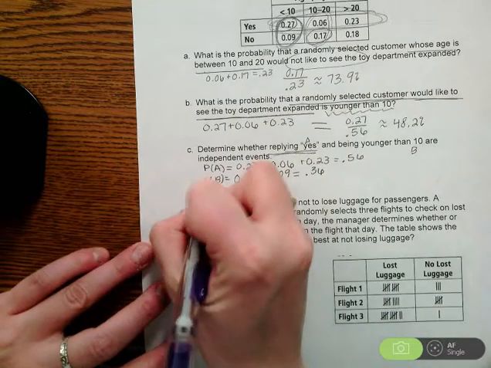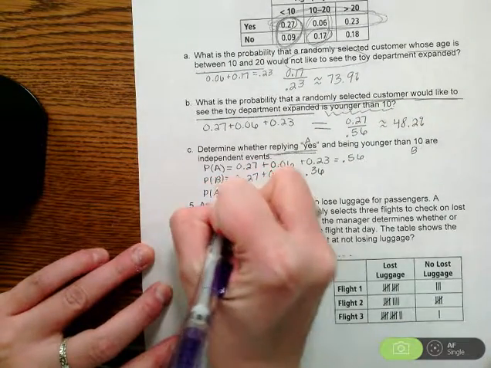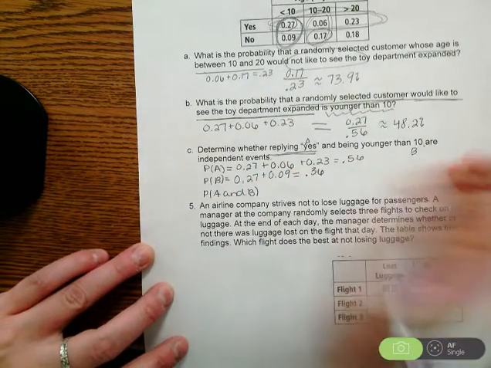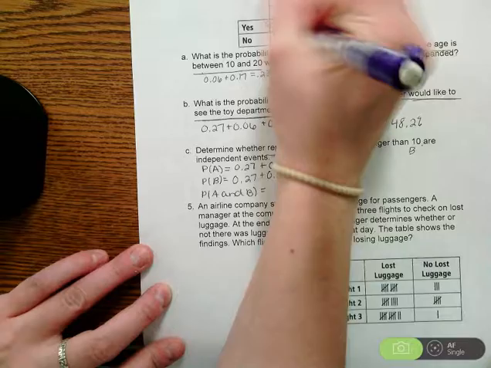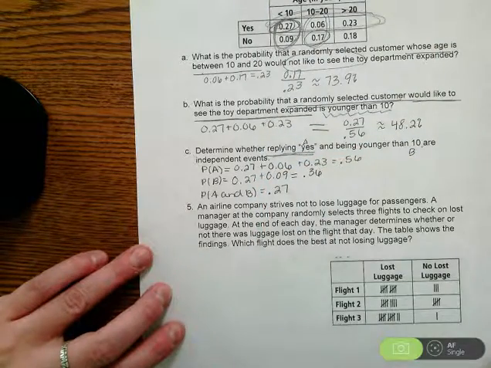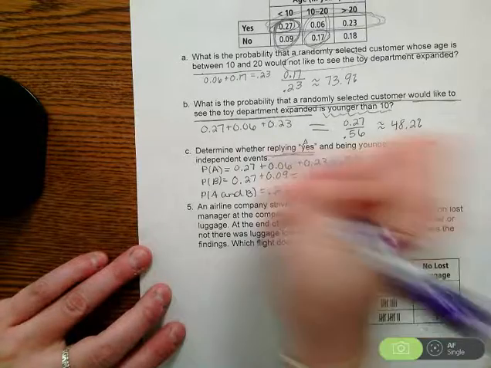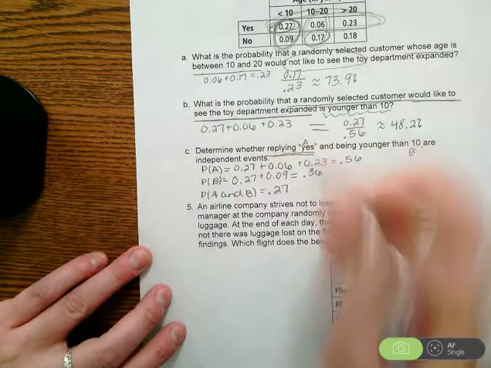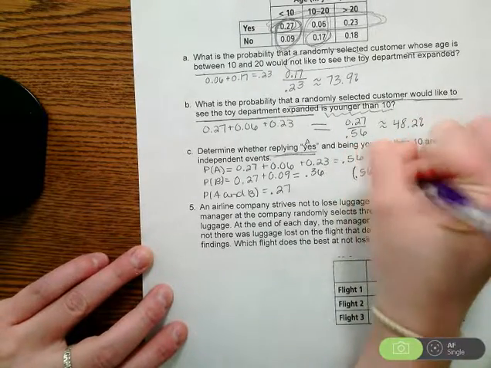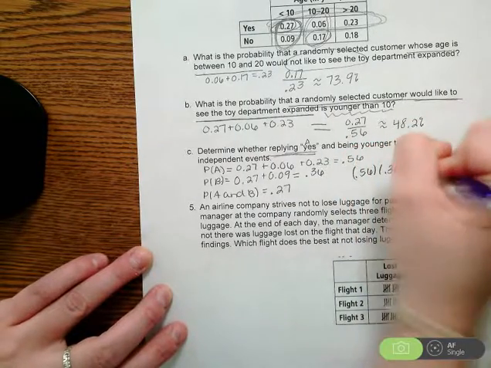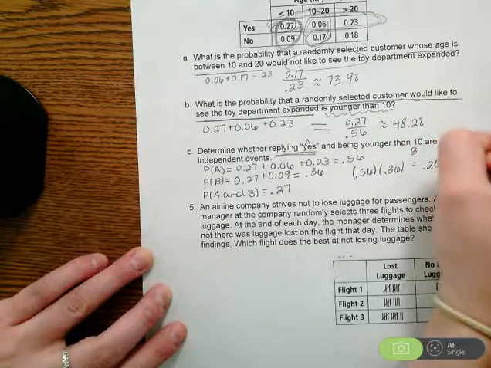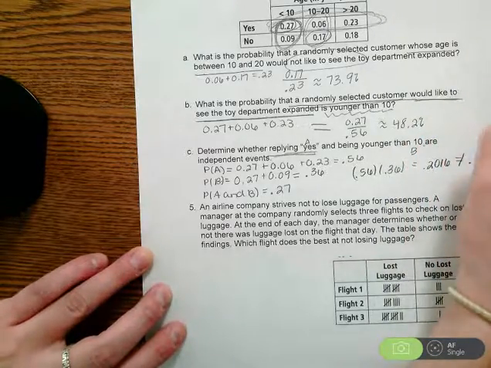And so we know that the probability of A and B occurring, which basically means that we replied yes and we were under 10 years old, is this box only, which is 0.27. And if they were independent, then this times this would be equal to that. And so we have to take 0.56, multiply it by 0.36, and that is equal to 0.2016, which is not equal to 0.27.